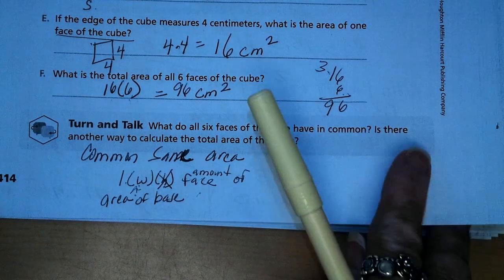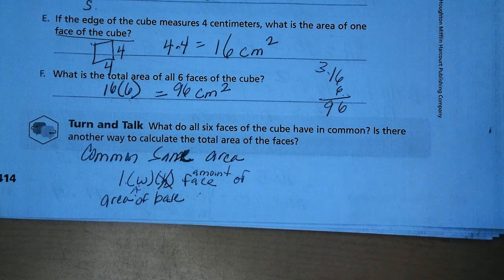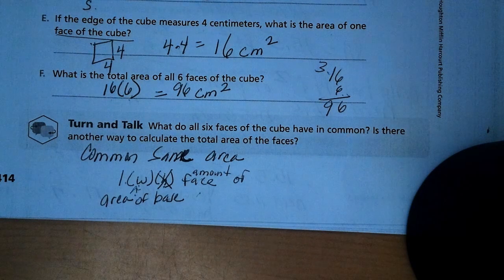I don't hear. Yeah. This one has a name.